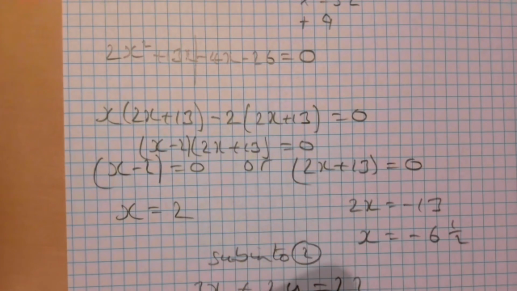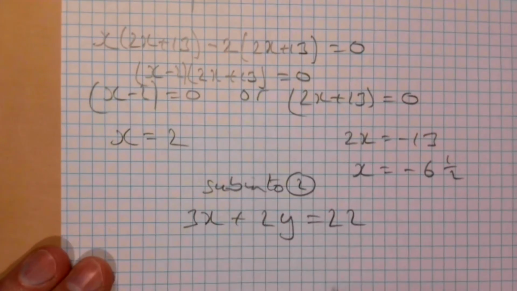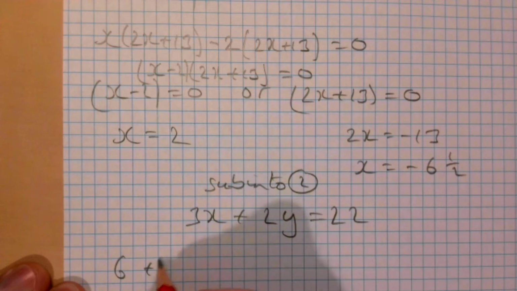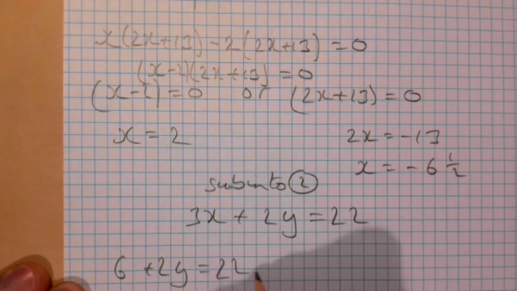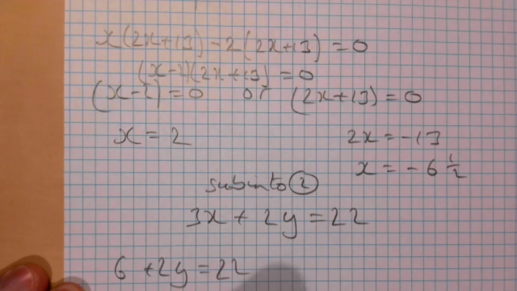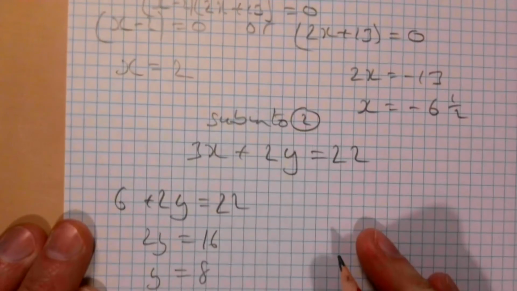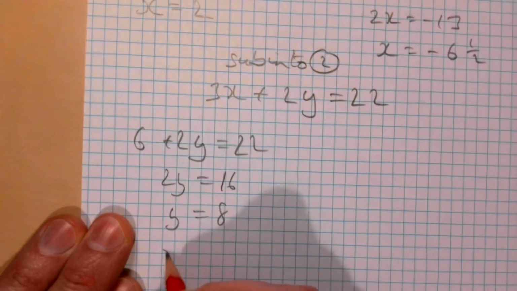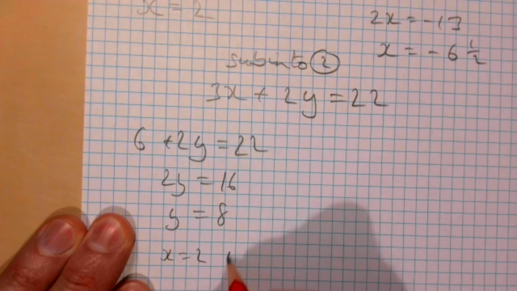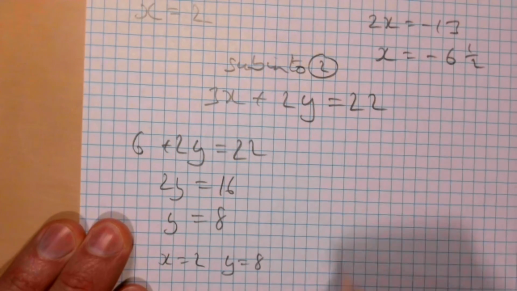That means in this case 3 times the 2 is 6, plus 2y is 22. That means 2y is 16 and y is 8. So the point x is 2, y is 8 is one of my solutions.